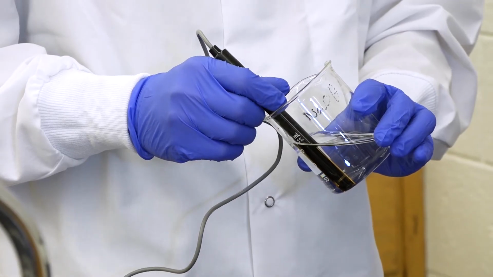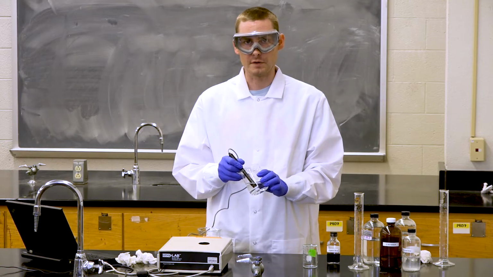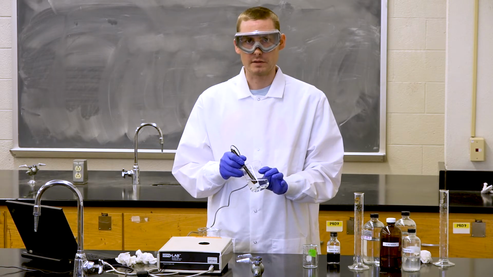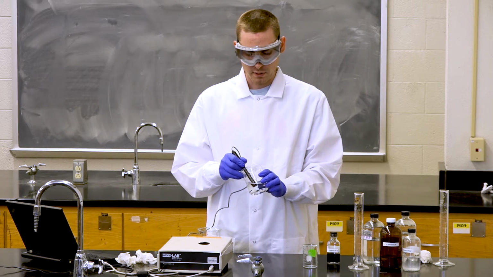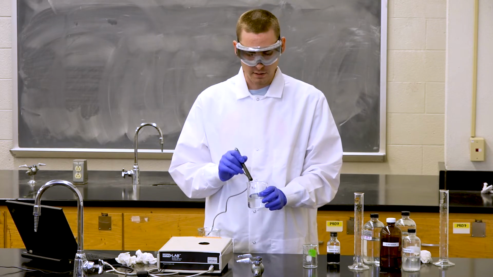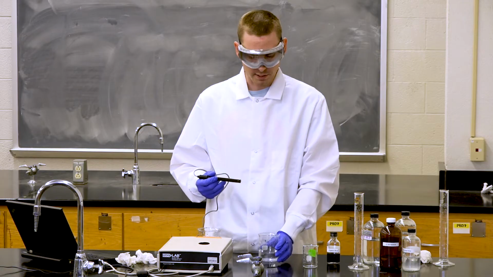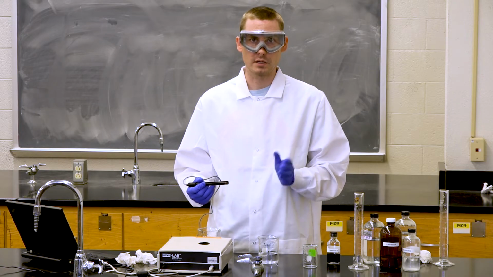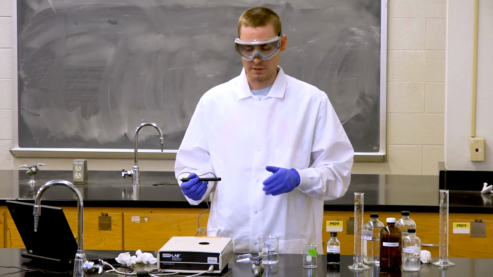The conductivity should have gone down significantly from your previous readings, but it will still be higher than when you had the tap water. That is because you've neutralized the hydronium and the hydroxide ions that were in solution, and these ions tend to carry charge better than sodium and chloride that are in solution.